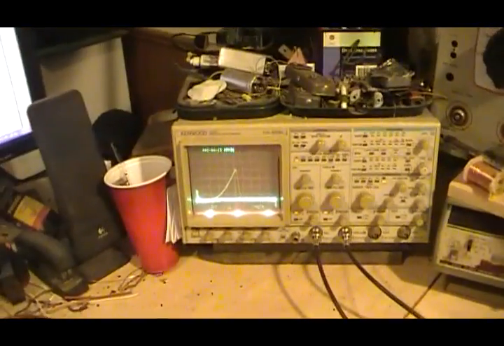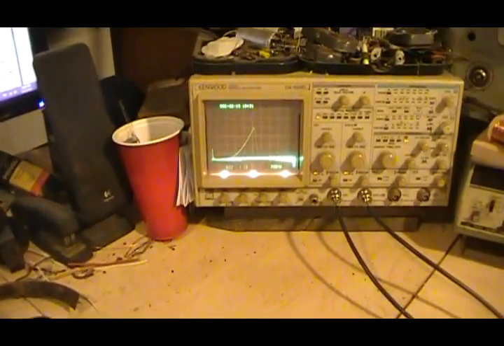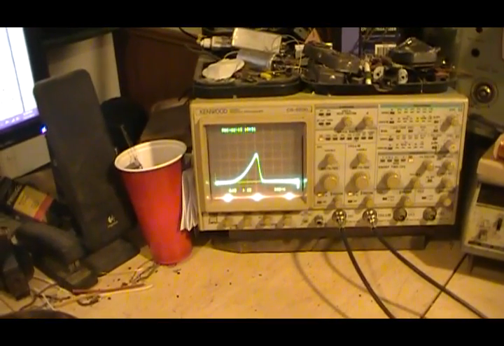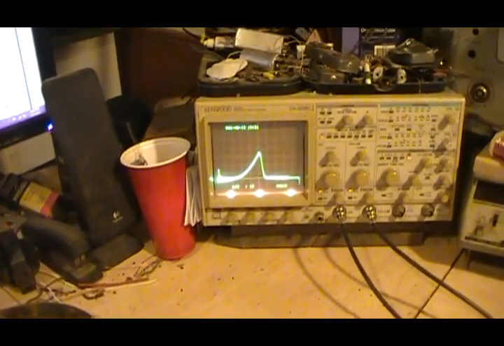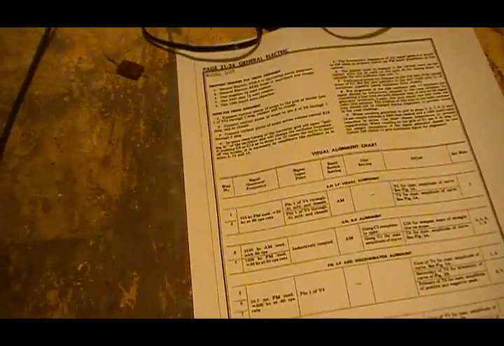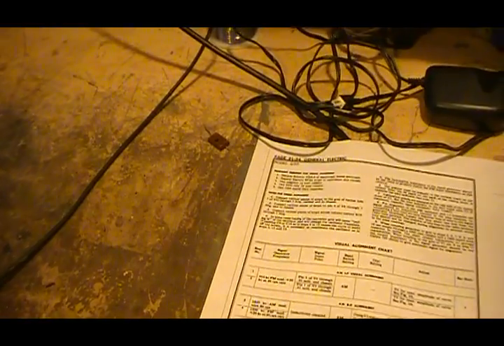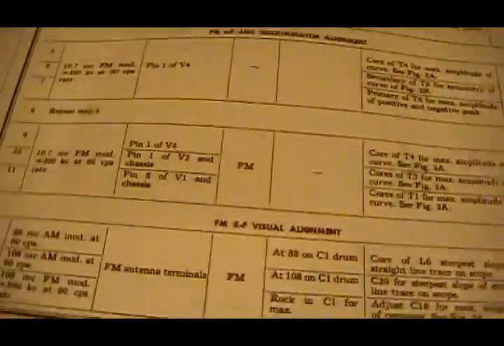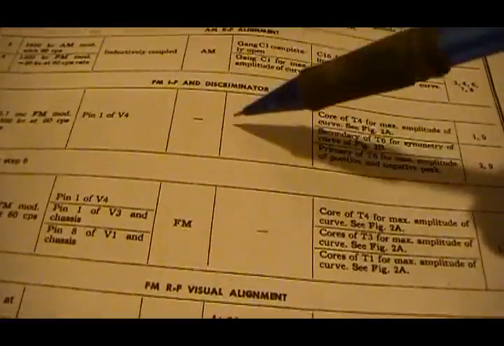Right now on the screen we've got a wave. It's kind of jumpy, but a little part of that is because a cable I have here is a little bad. So anyway, let's look through the instructions on this particular radio. We're going to focus mainly on the IF and not so much on the oscillator, although I will read through that. We will look through that together.